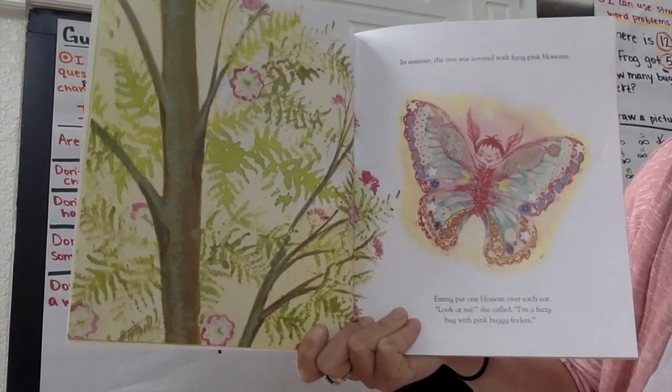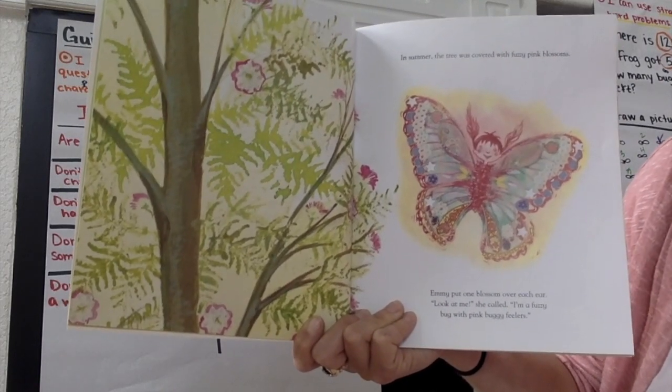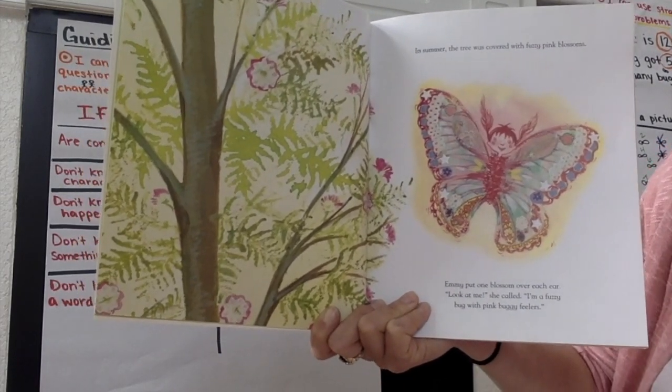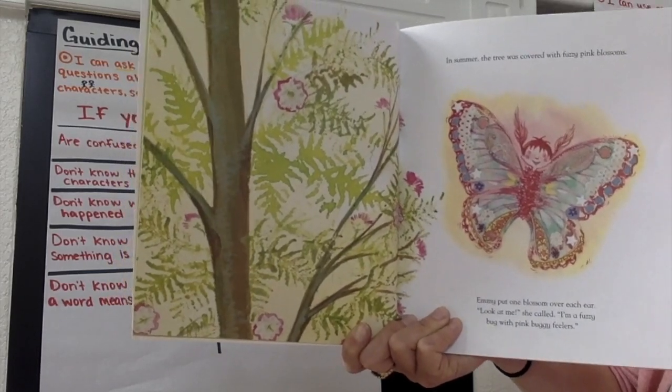In summer, the tree was covered with fuzzy pink blossoms. Emmy put one blossom over each ear. "Look at me," she called. "I'm a fuzzy bug with pink buggy feelers."